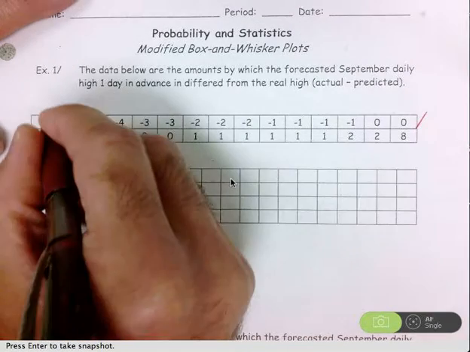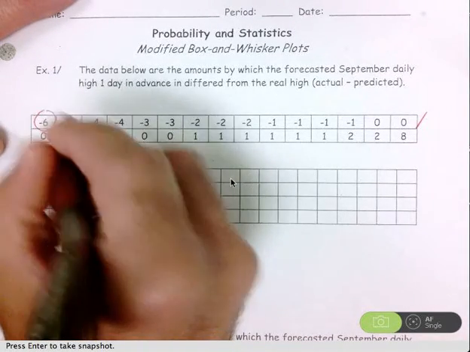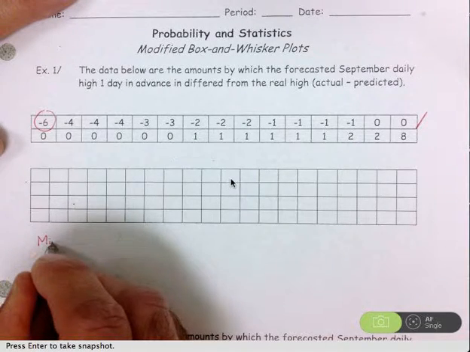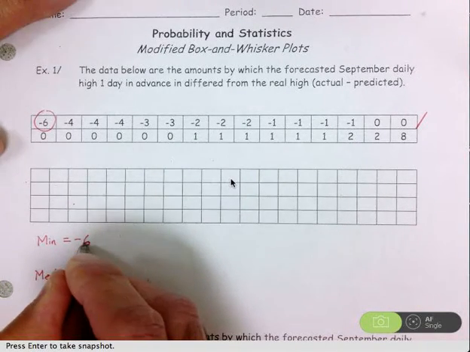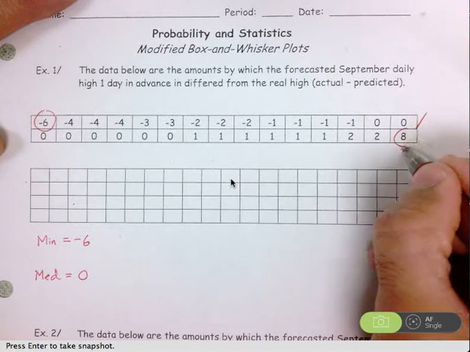Of course, the minimum value we can see is -6. And the maximum value we can see right here is 8.